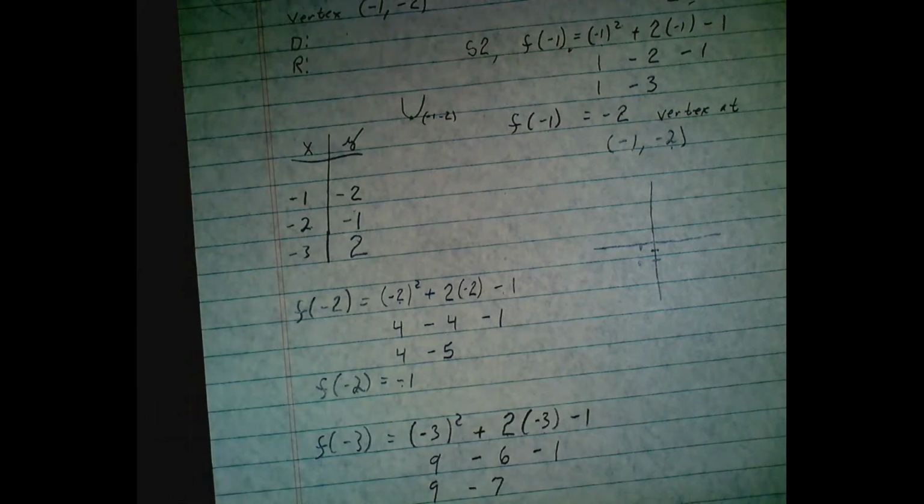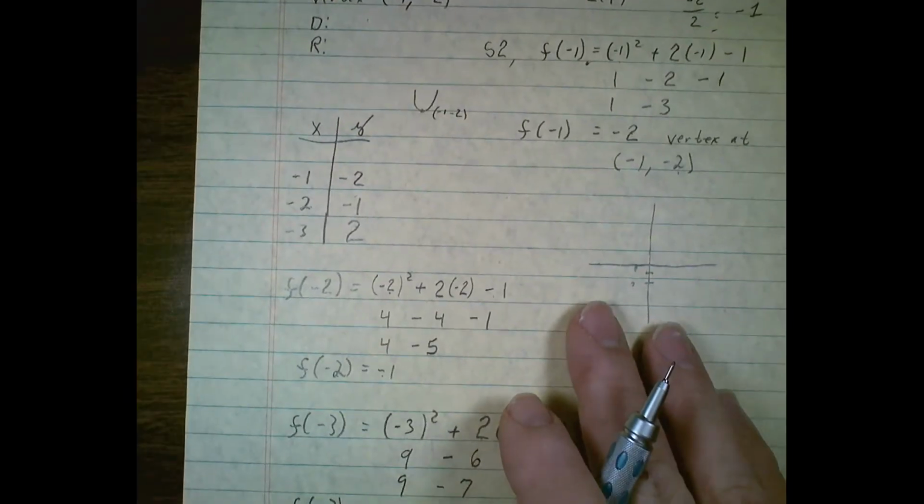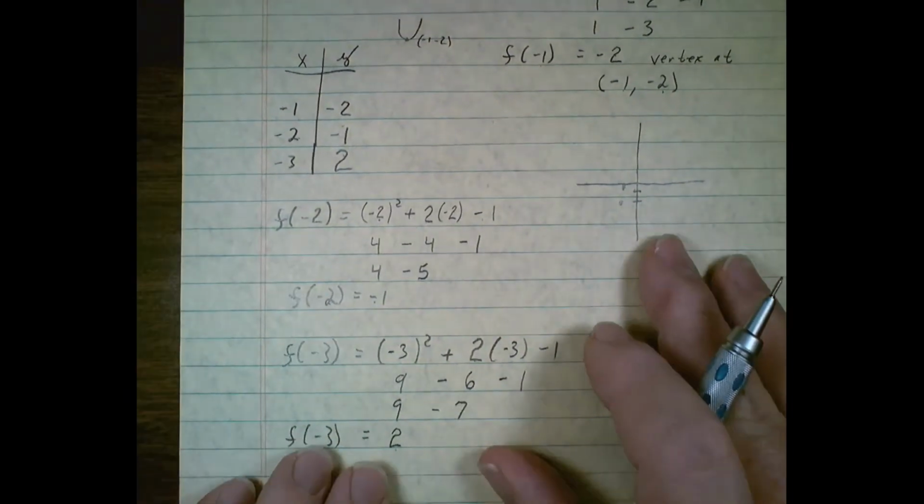So I'm going to change that light so we don't have all that glare. Hopefully that's a little bit better.